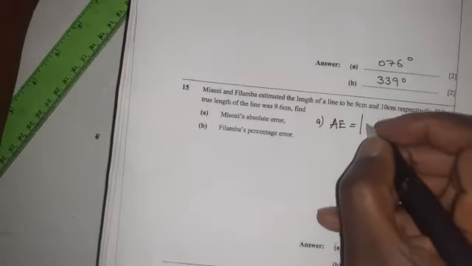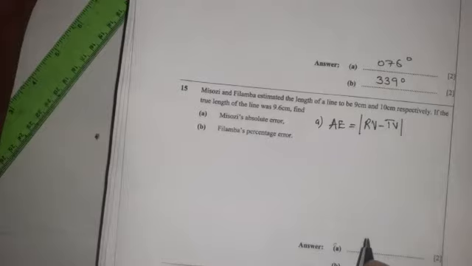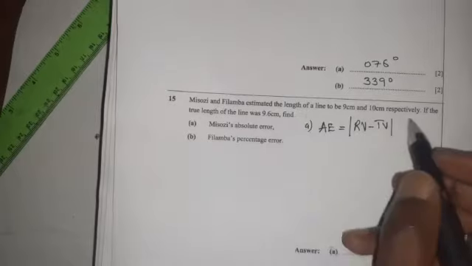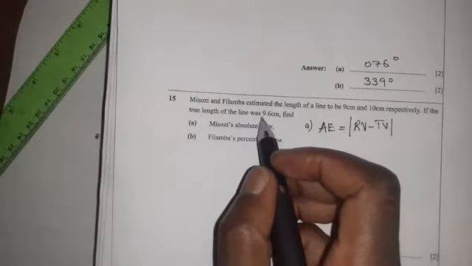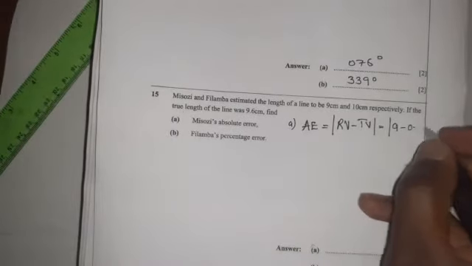So absolute error is equal to the recorded value minus the true value. The true length was 9.6 centimeters. So what was the recorded value for Misozi? Misozi is the first one, so we are talking about 9. So this is going to be 9 minus 9.6. Now, because of these bars, these indicate an absolute value.